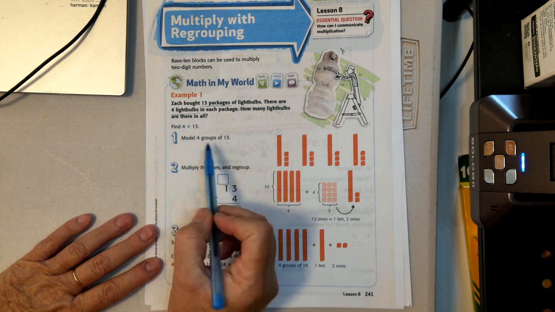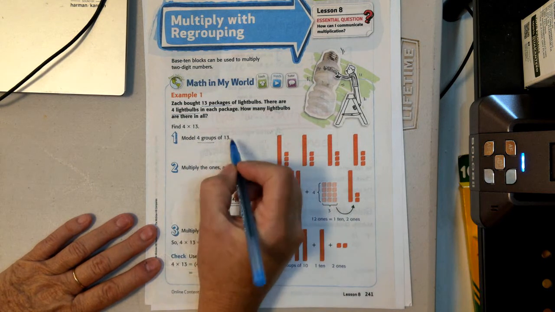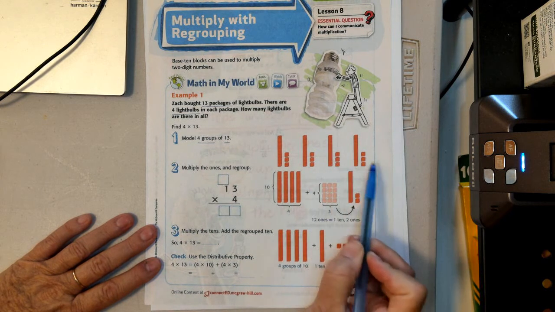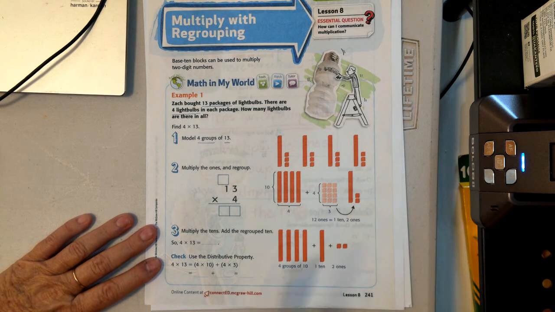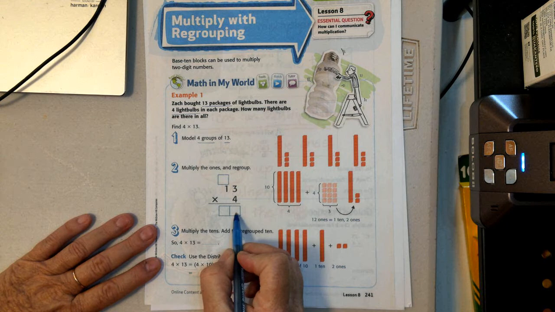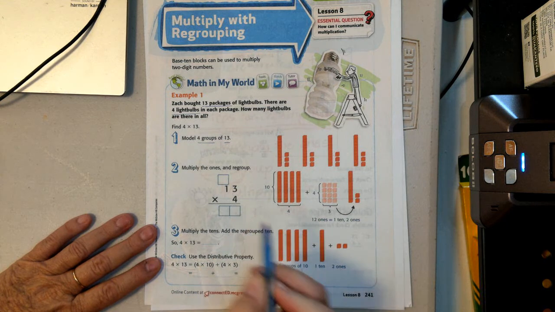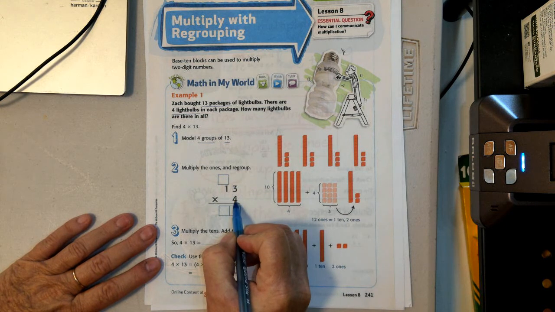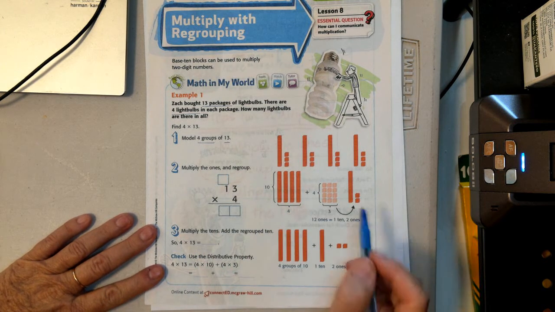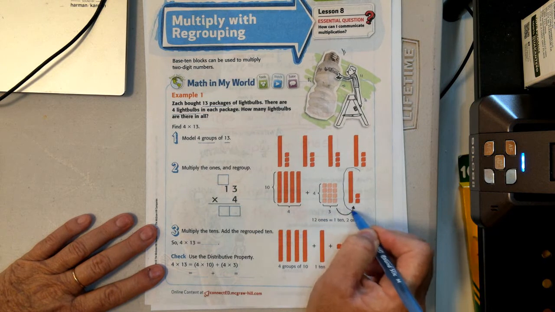So they showed you here where they did 4 groups of 13. So 13, 13, 13, 13. Okay, so what they did first was we are always going to start in the ones. Multiply the ones. So we're going to go 4 times 3 ones would give us 12 ones, which is what we have right here.